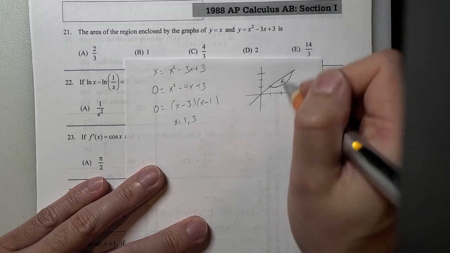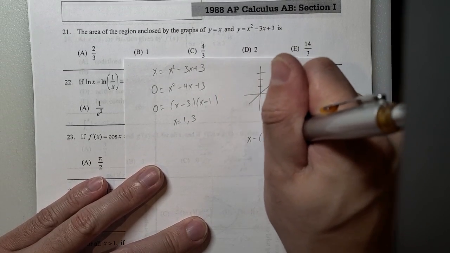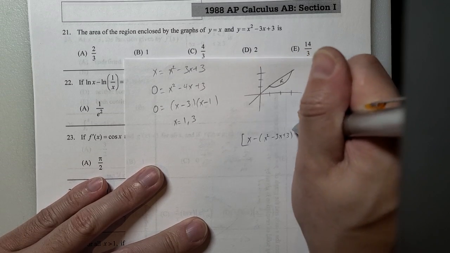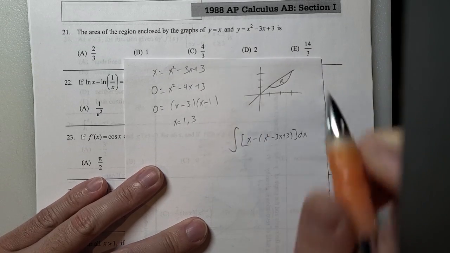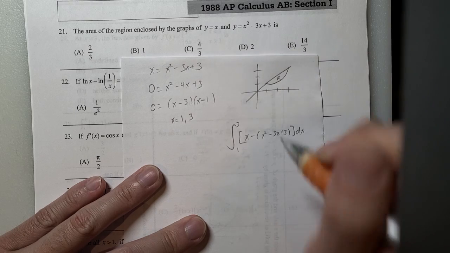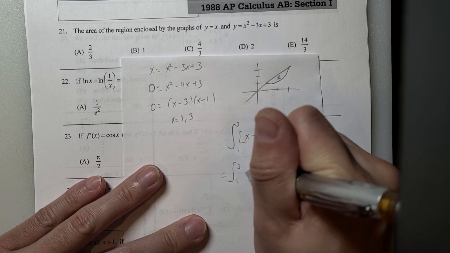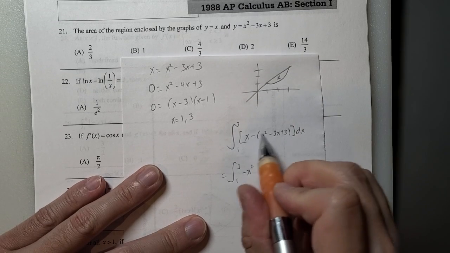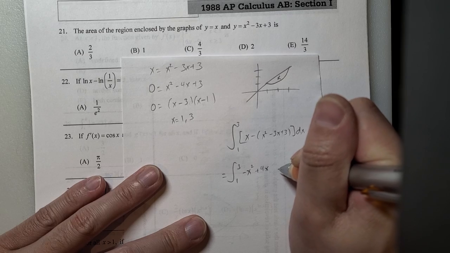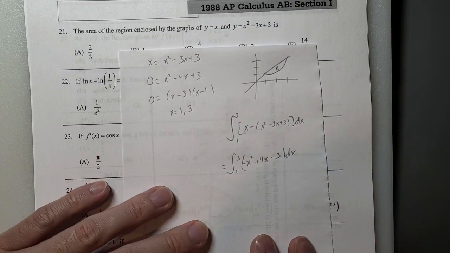We need the area, so it's upper curve minus lower curve. Upper curve is x, minus lower curve is the parabola. And we integrate from, well, we found our points of intersection, 1 to 3. Okay, so this is integral from 1 to 3 of negative x squared plus 3x and another x here, so plus 4x minus 3 dx, okay?